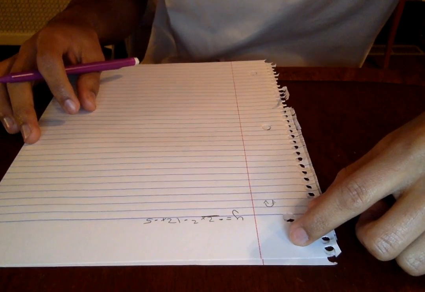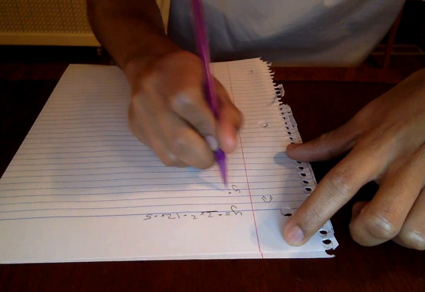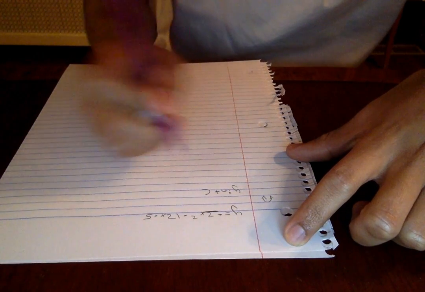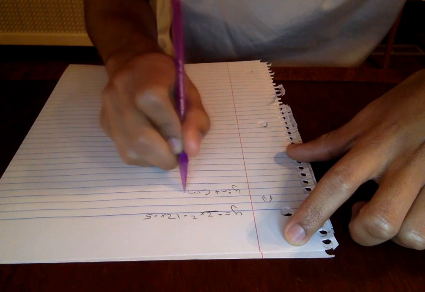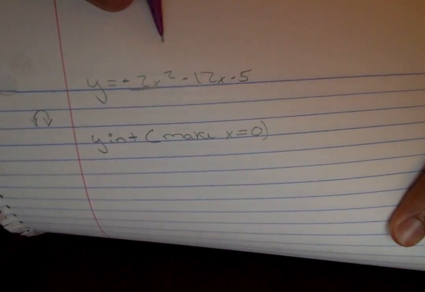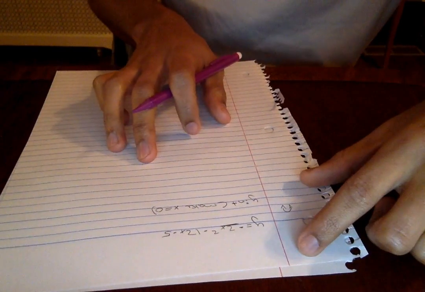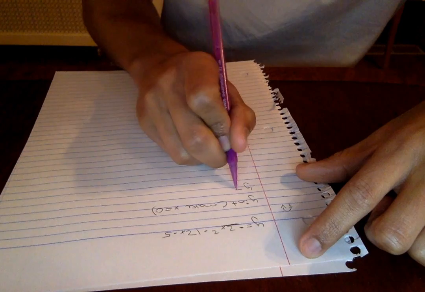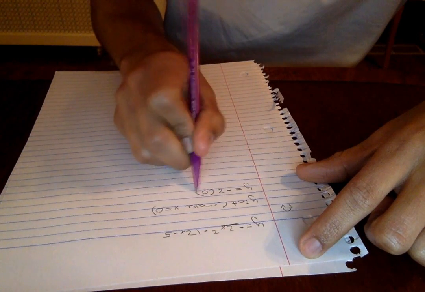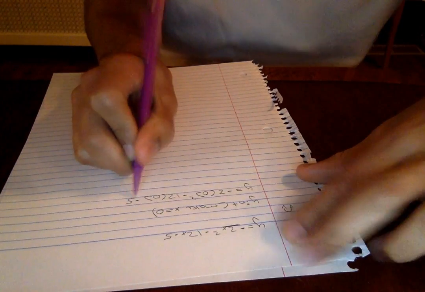Another question you might ask yourself is, well, what is the y-intercept? So we're going to write that down, y-intercept. To find the y-intercept, what we need to do is make x equal to 0. So anytime we see x in this problem, we need to substitute it for 0, and that will give us the y-intercept. So it should read now for the y-intercept, y equals negative 2 times 0 squared minus 12 times 0 minus 5.